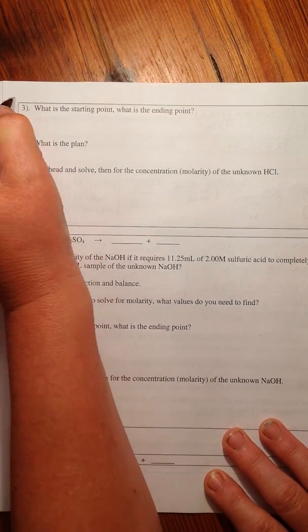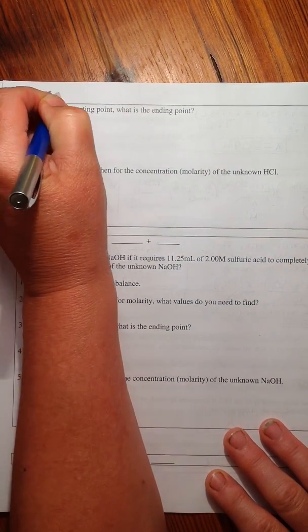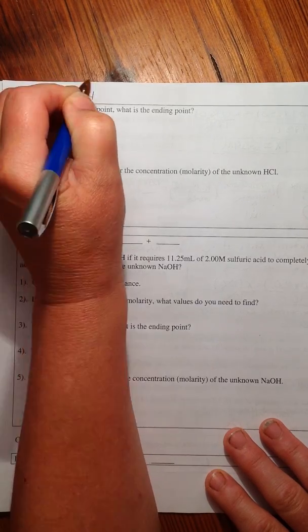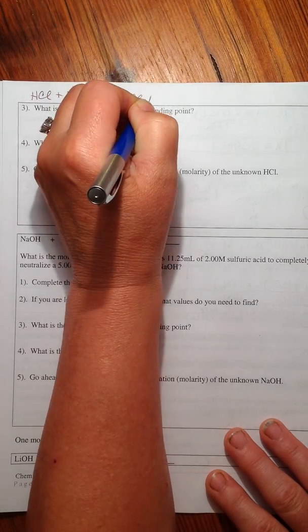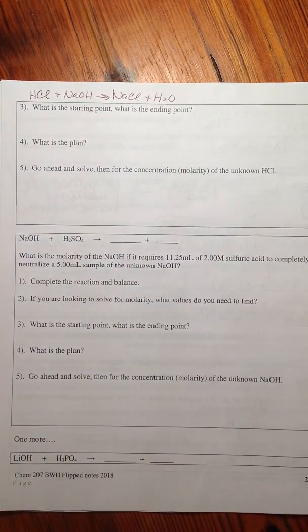I'm going to go ahead and rewrite HCl plus NaOH yields NaCl plus H2O.